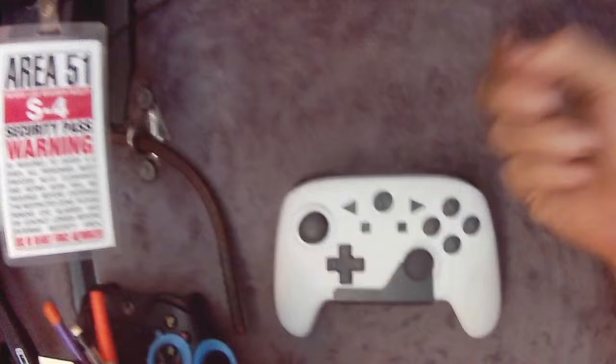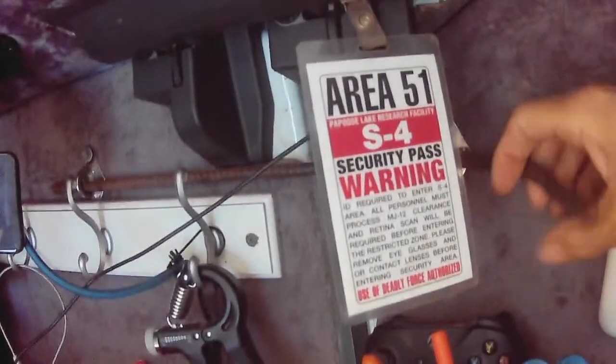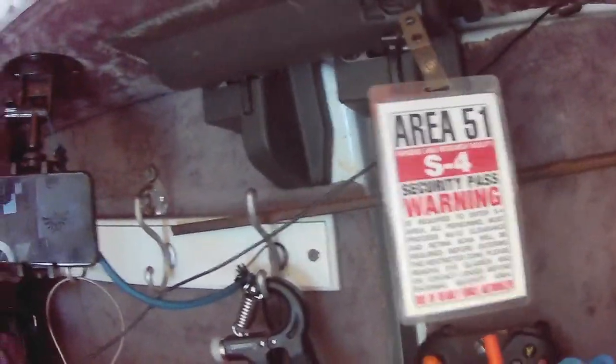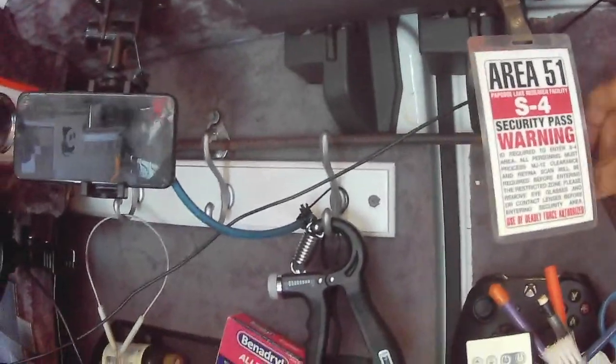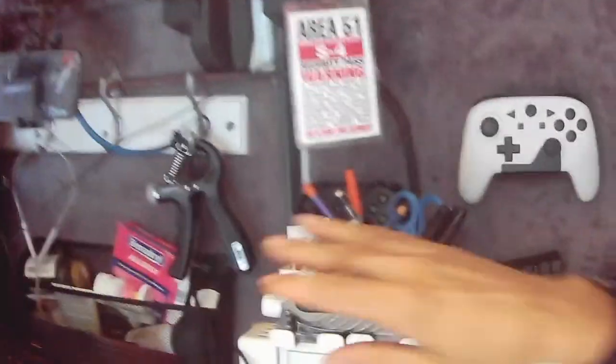I got my controller mounts on the back doors. This cable runs through. It's like a deadbolt, so that nobody can come in this way if I'm sleeping.